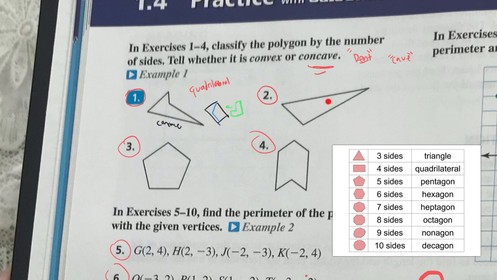Okay, over here we're looking at a triangle clearly because that's a 3-sided figure. There are no dents in this. There is no appearance of somebody kicking this thing and causing there to be a dent in it. So therefore we would call it the other thing, which is convex. So we're dealing with a triangle, and we know it's convex. Over here, 5-sided figure, that's a pentagon, no dents in it, so we know that that's convex as well.